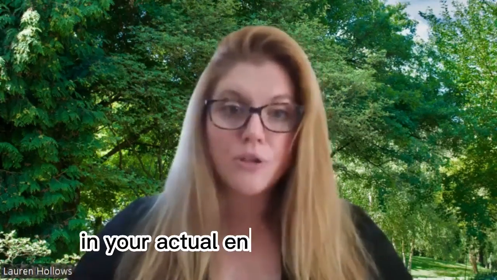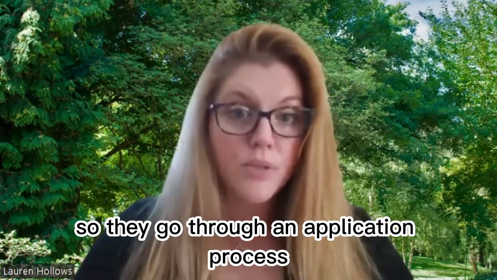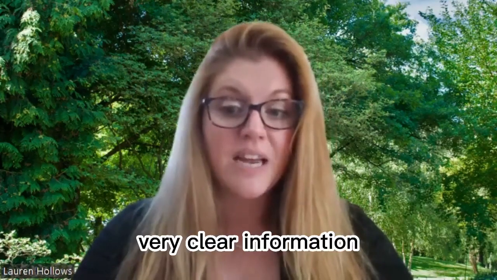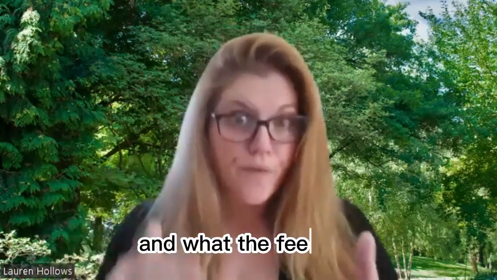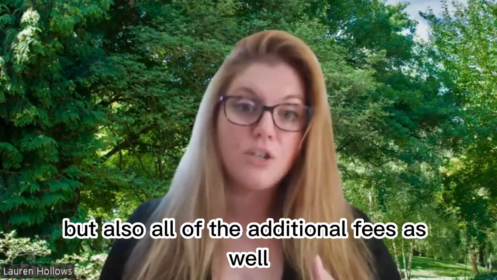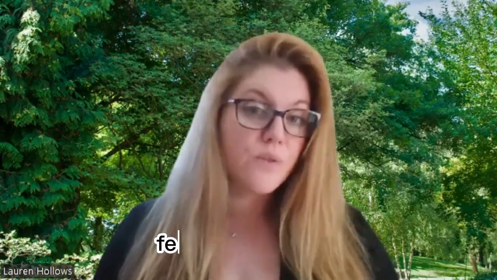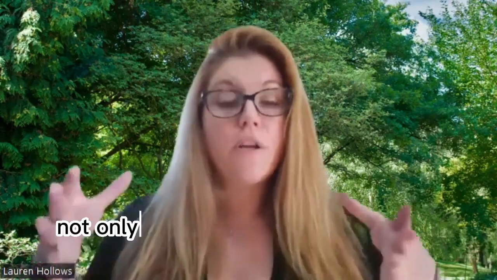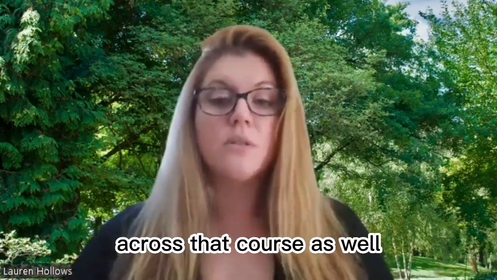So it's really important that in your actual enrollment process, you have a written agreement with the students. They go through an application process, so they apply, you then send out a written agreement which has very clear information in relationship to how the qualification breaks down and what the fees are. That's the tuition fees that we talked about last time, but also all of the additional fees as well: any fees for uniforms, equipment, resources, late fees, administration fees. They need to have a very clear outline, not only of the amount that has to be paid, but when that is going to be paid across the course as well.